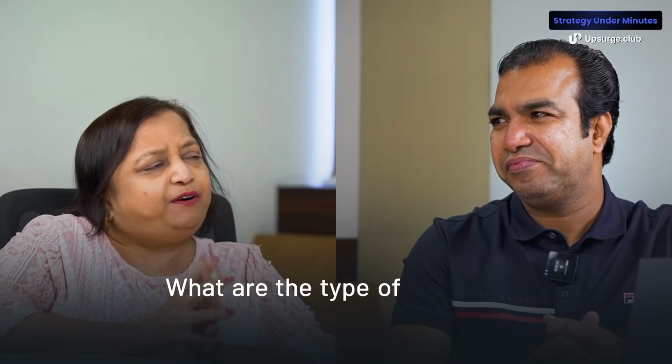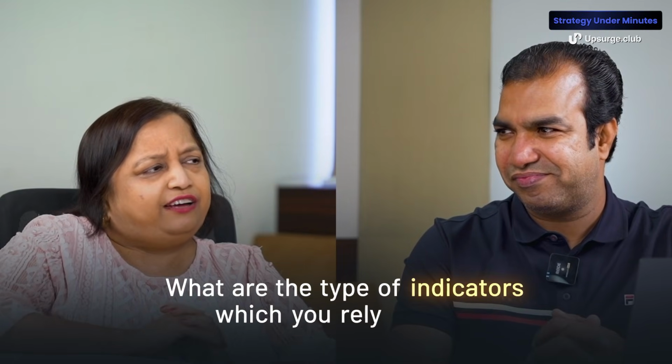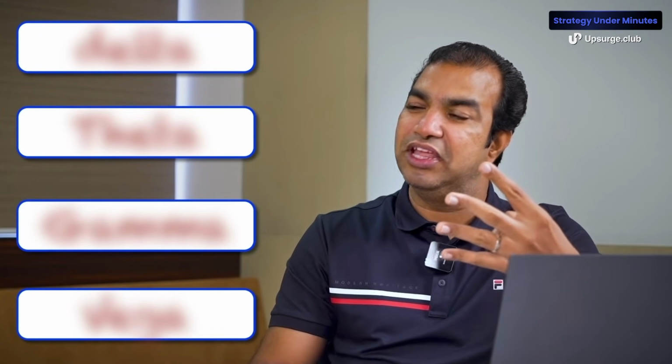What are the type of indicators which you rely on for scalping? All the growth what I have seen in the F&O markets is purely because of the open interest. Can you decode something on open interest, because I'm also a fan of open interest? If you look at these four quadrants and if you're able to get a clue, then you are almost getting there. But how you decode them with VWAP and all that you said?